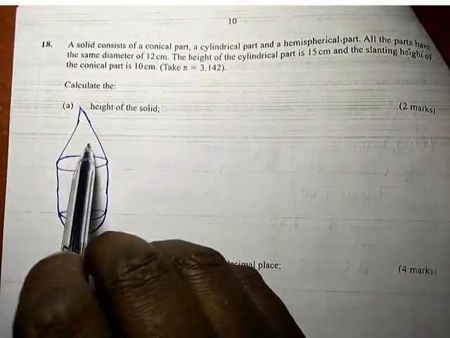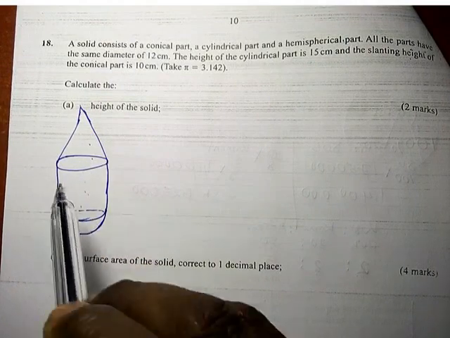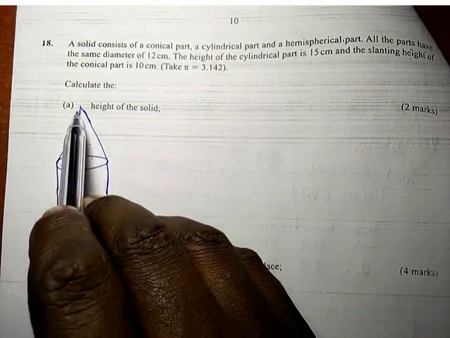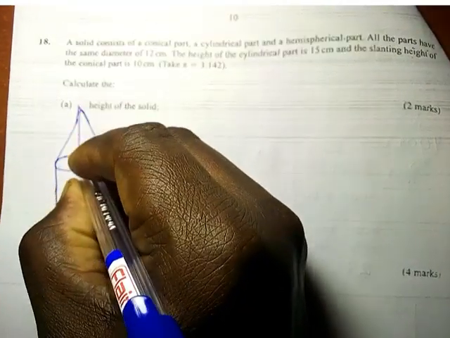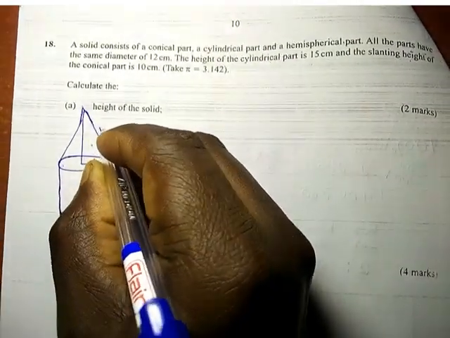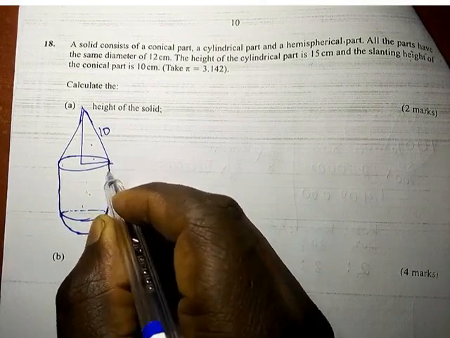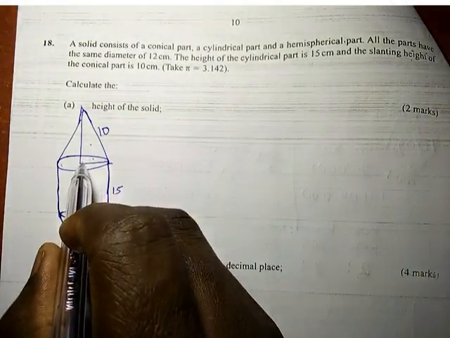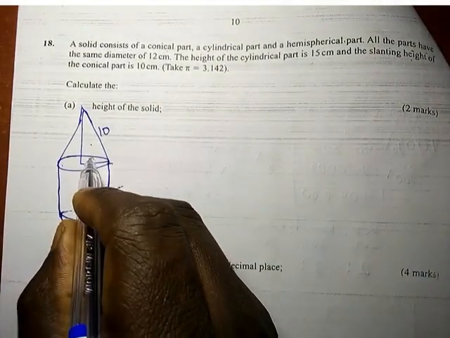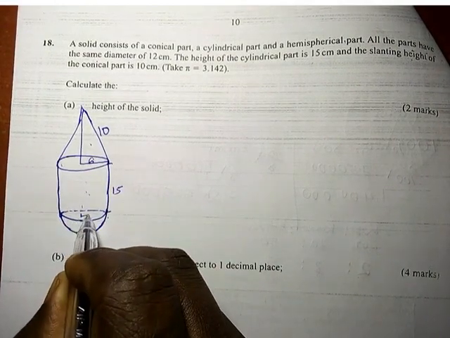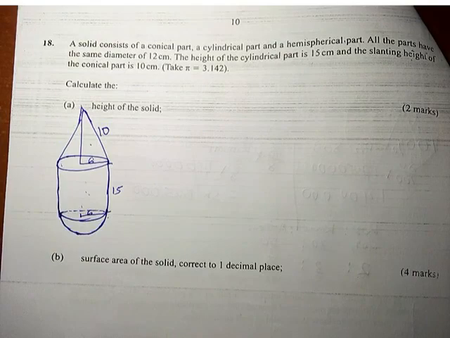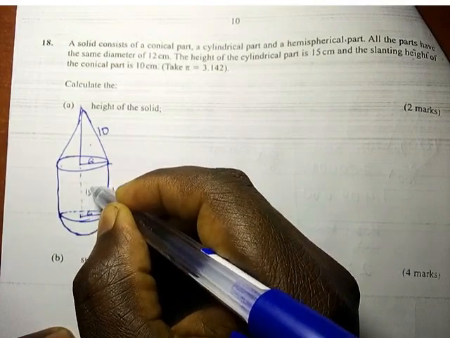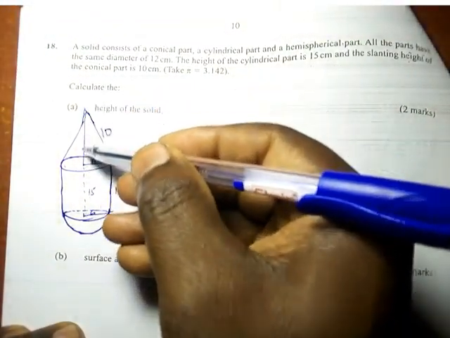So this solid could look like this, because there is this cylinder, there is a hemisphere here, and then there is this cone. He has said this slant height is 10. From here to here he has said is 15. Okay? We have been told the diameter is 12. So from here to here is 12, meaning up to here is 6. The radius from here to here is how much? It is 6. That is okay. So from here up to here is 15. So we are asked to find the height from here up to here.